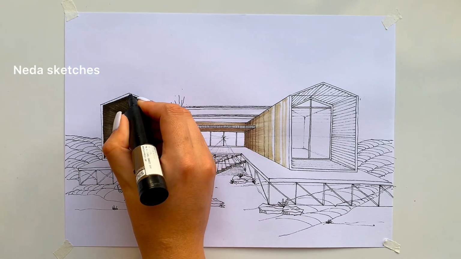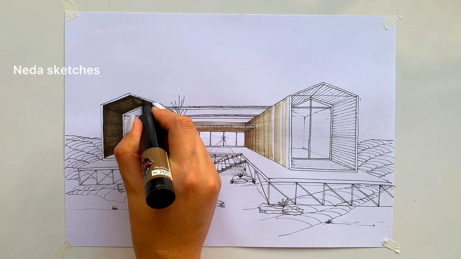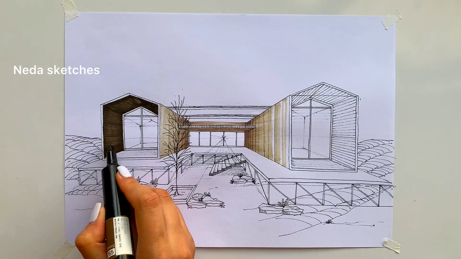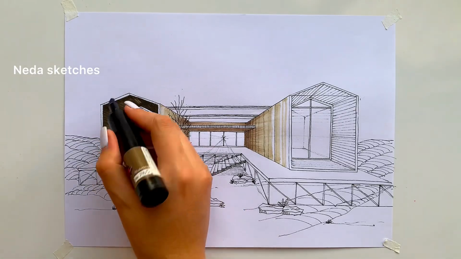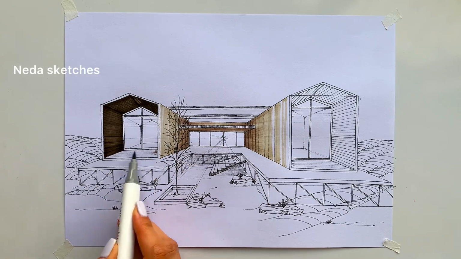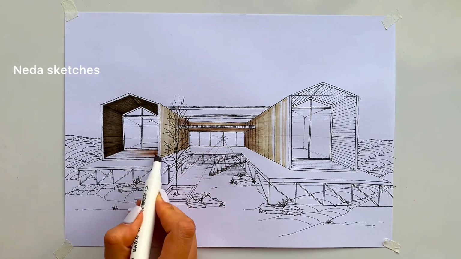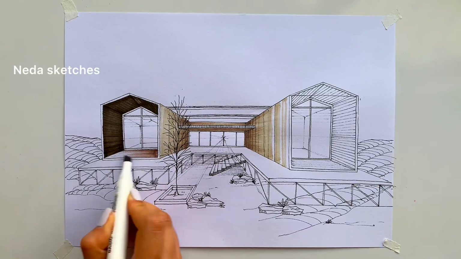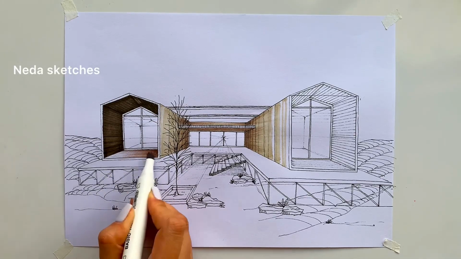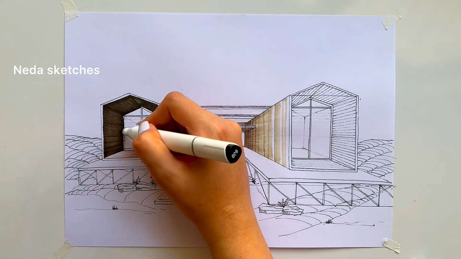Then I color this wood texture with dark brown, and this marker that I use for color, this part is the Q-Color brand and its number is 765. I use the lighter brown for shadows of this part on the ground. And after that I want to color the window frames, and most of the time I use dark gray or black for window frames.